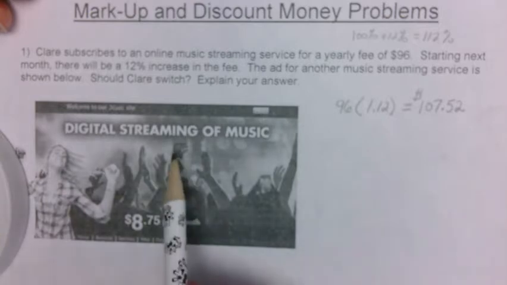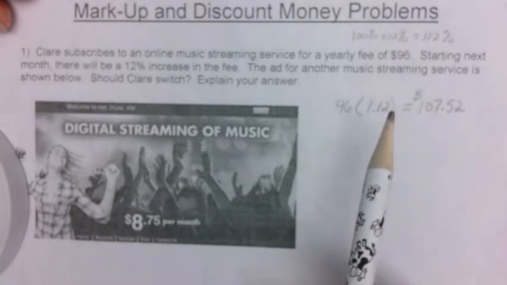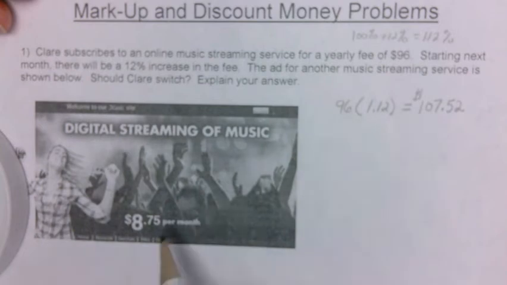Okay, now I have a couple of different options. What I could do is look at the new service and figure out what its yearly price is going to be. Or I could take this new yearly price and divide it by 12 to figure out the new monthly price and then compare it to the other service. I'll show both ways. They'll end up giving us the same result.